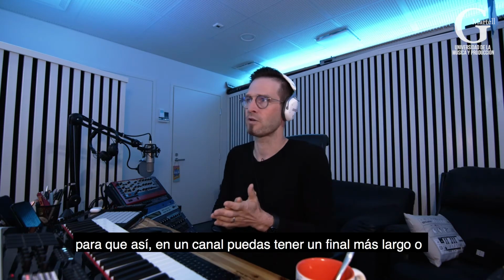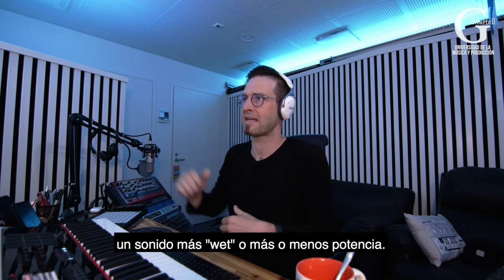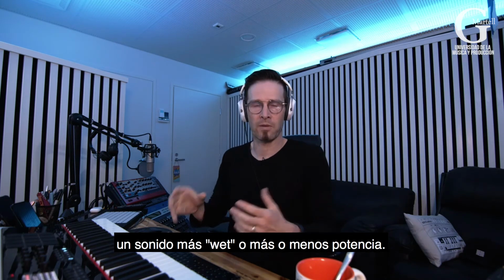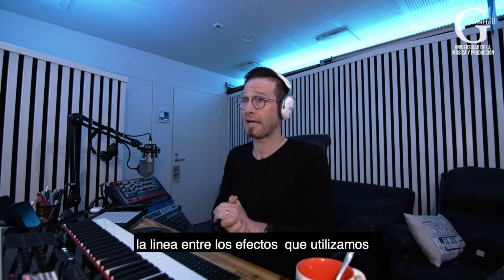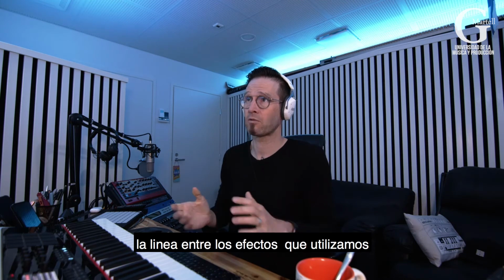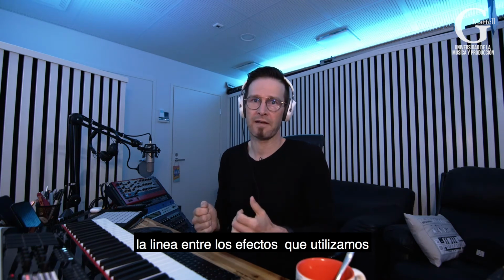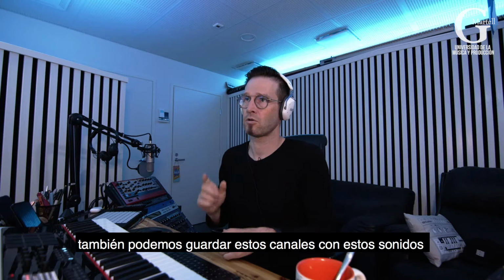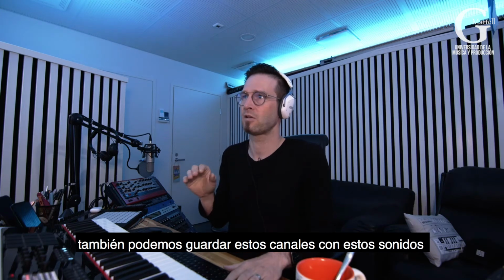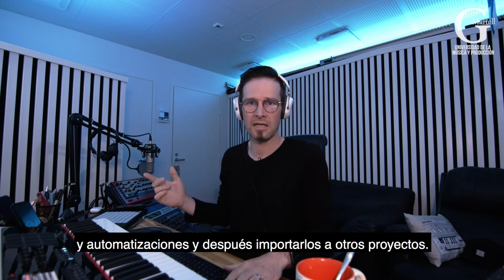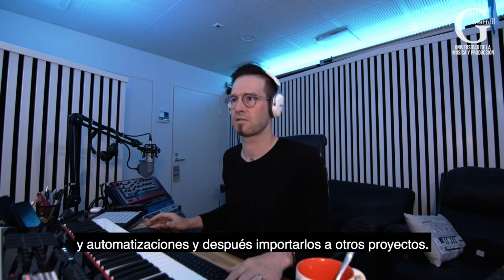So in one, you can have a longer tail or wetter sound, and in one, you know, less pumping, more pumping. And it's really handy and makes for quick, quite easy and straightforward effects sounds that you can also then save channels with those sounds and with the automations, and you can then import them to other projects.